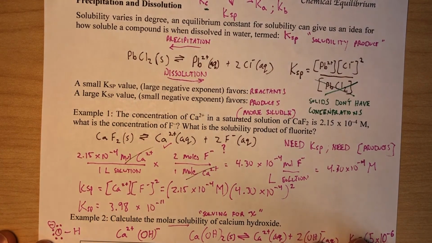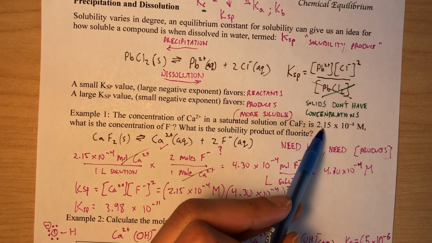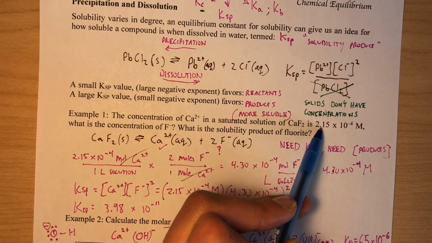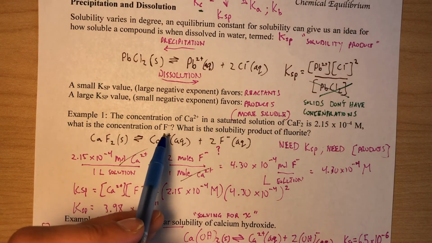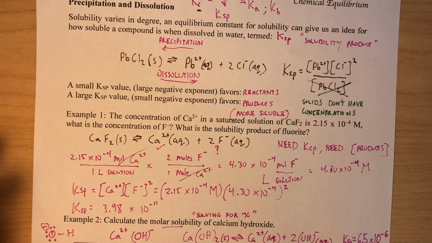So let's look at an example. Example 1, the concentration of calcium in a saturated solution of calcium fluoride, or fluorite rather, is 2.15 times 10 to the negative 4 molar. What is the concentration of fluoride? What is the solubility product of fluoride?